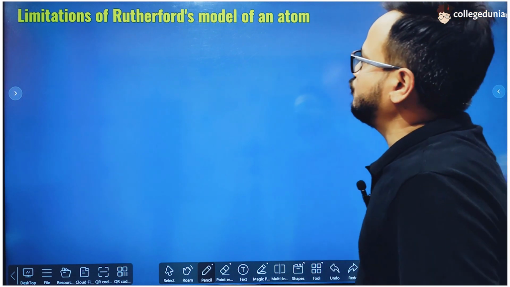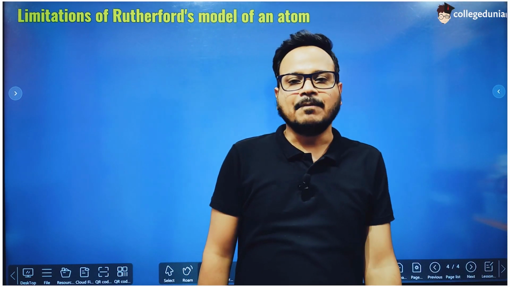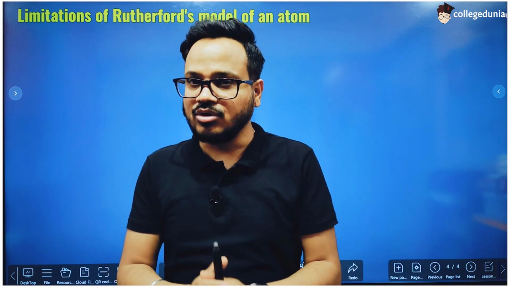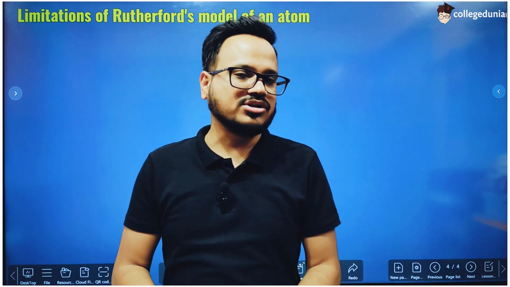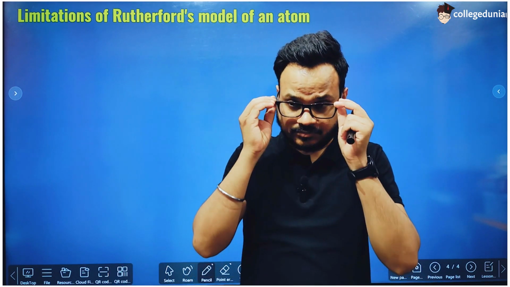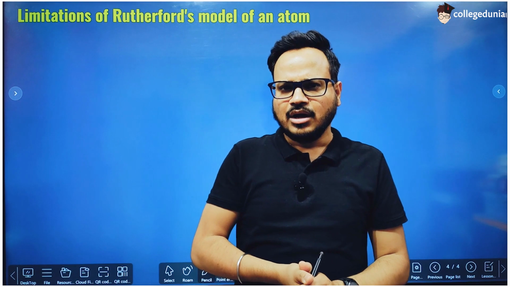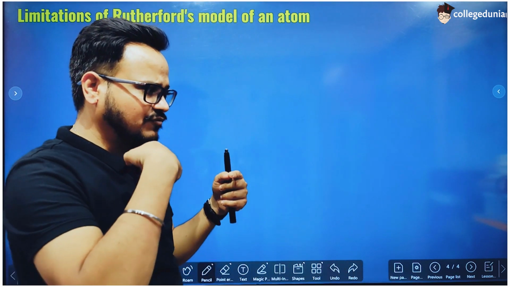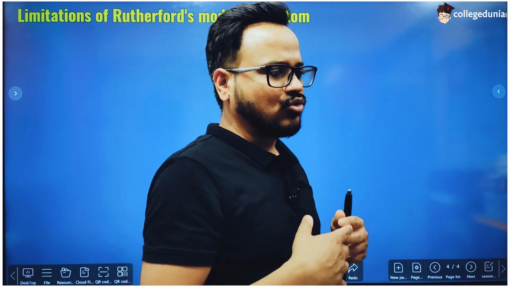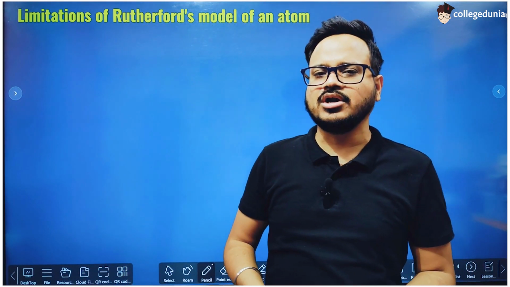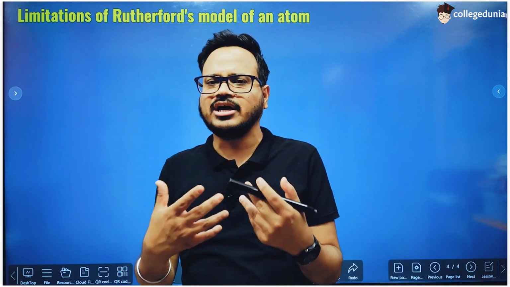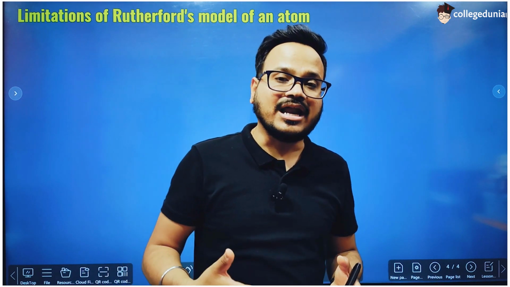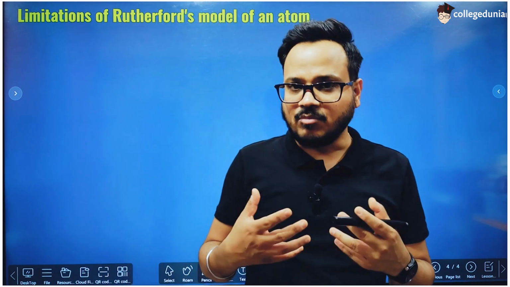And now the limitations of Rutherford's model of an atom. The major limitation of Rutherford's model was the stability of the atom. Rutherford could not explain the stability of the atom because, according to electromagnetic theory, when a charged particle accelerates, and circular motion is always an accelerated motion, so according to Rutherford, electrons are moving in circles, so they are basically accelerating. When a charge is accelerating, it starts emitting electromagnetic radiation, which is a form of energy.